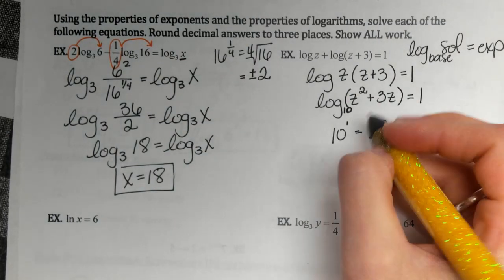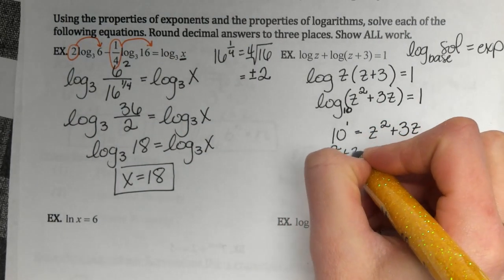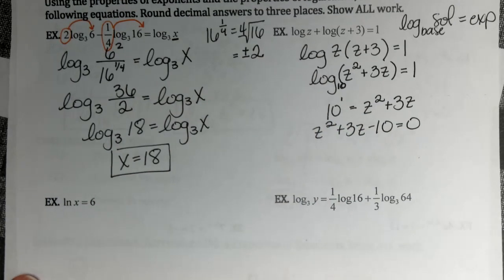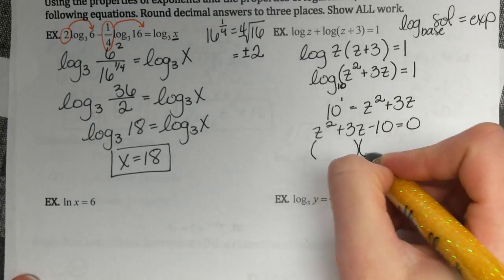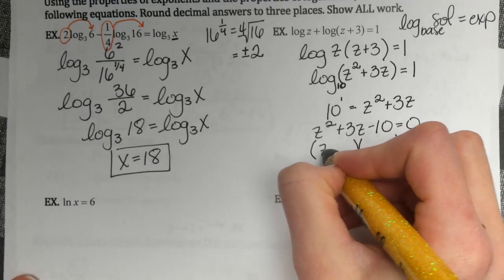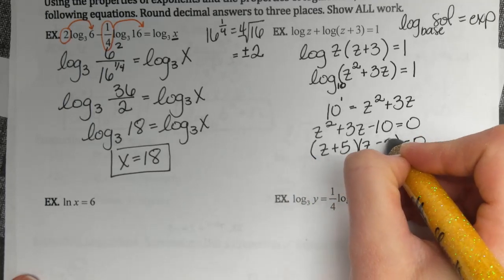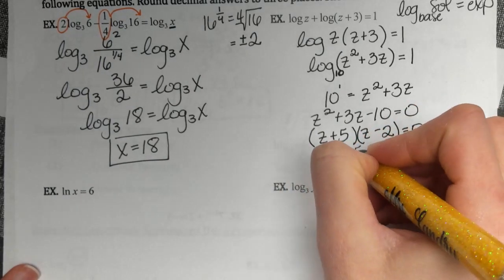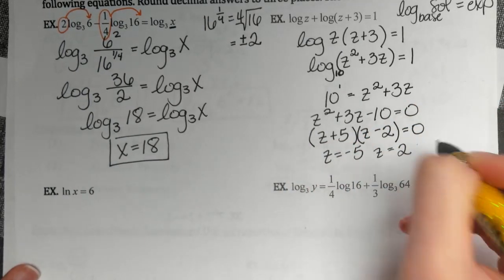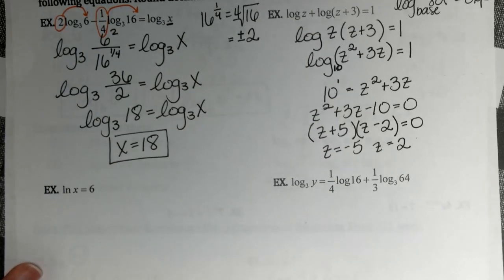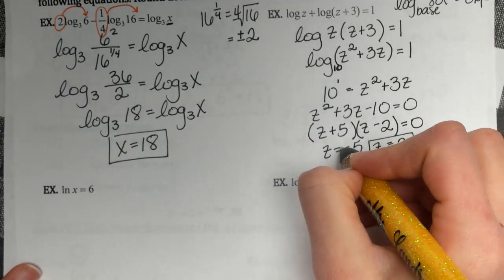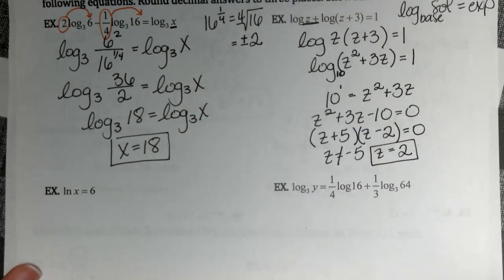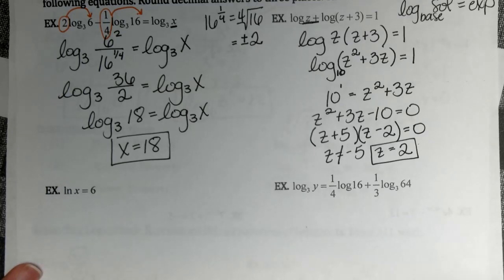Okay, so I'm going to subtract my 10, and I have z squared plus 3z minus 10 equals 0. So that's going to factor z plus 5 and z minus 2 equals 0. So z equals negative 5 and z equals 2. It's going to be 2. I cannot have the negative 5 because if I plugged it in, I would get the log of a negative. Okay?